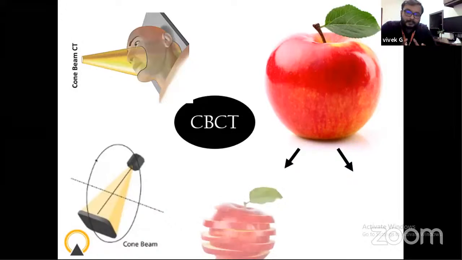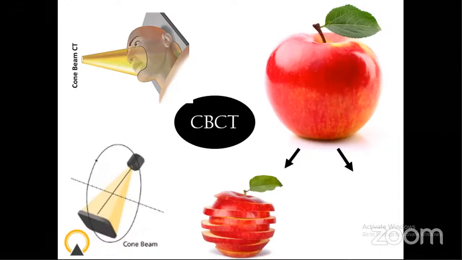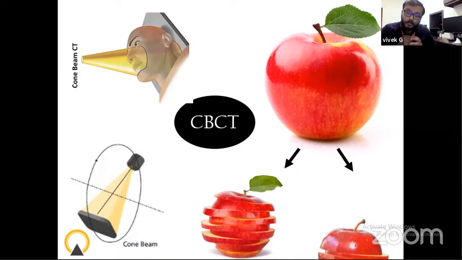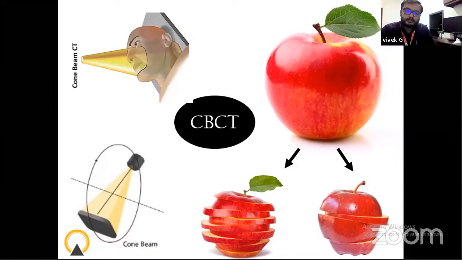From that full apple, with the help of computers and software, you can go in for orthogonal cuts like the axial, coronal, and sagittal. And the additional possibility from such an image is that you can cut in any way that you want, not just your orthogonal axial, coronal, sagittal cuts, but you can also go for other cuts like multiplanar imaging and oblique cuts.